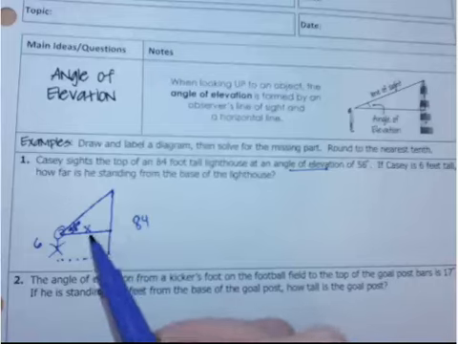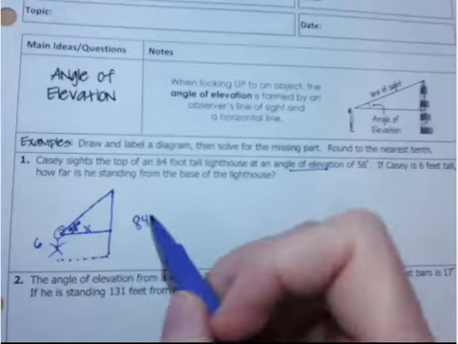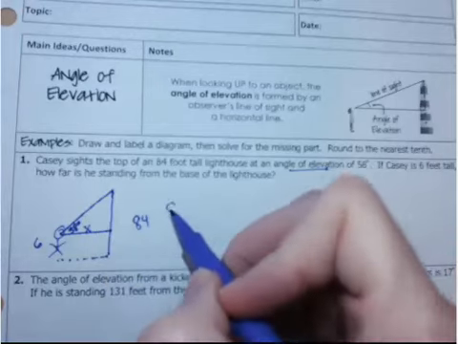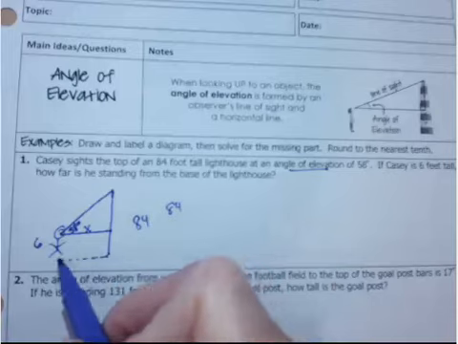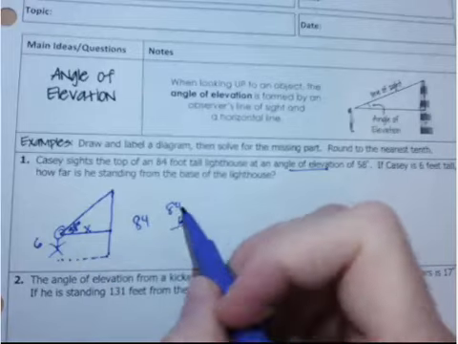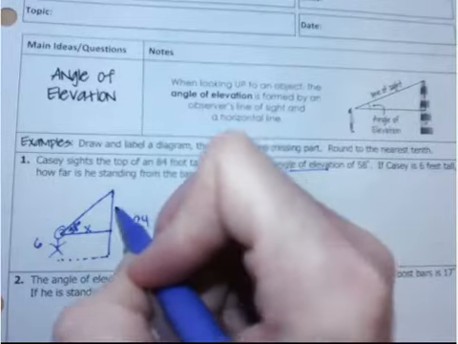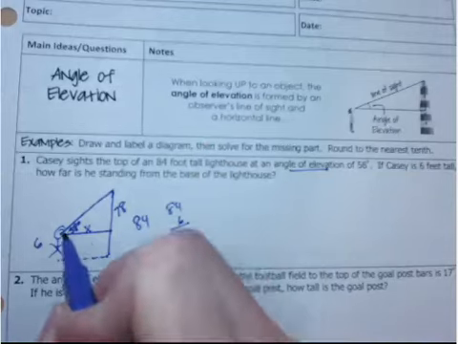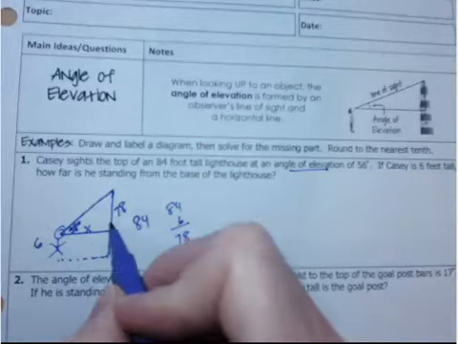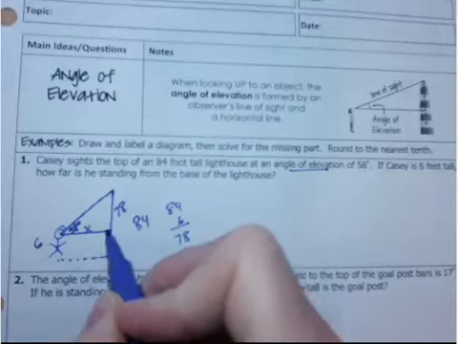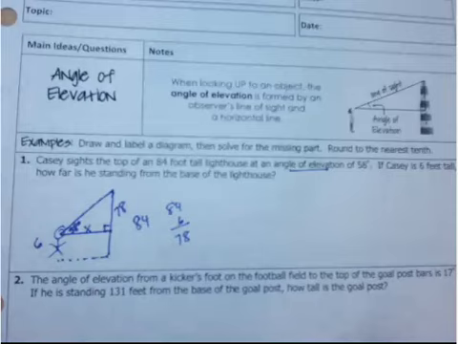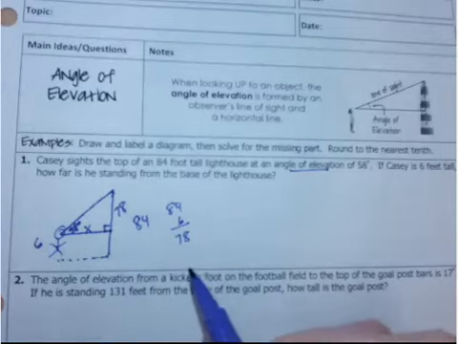If we're solving for x, oh wait, we have to do one more thing. If we have this total height of 84 and subtract the 6, that gives us 78, and that means this piece from the line of sight up to the top of the lighthouse is 78. That gives us the right triangle we're going to deal with here.